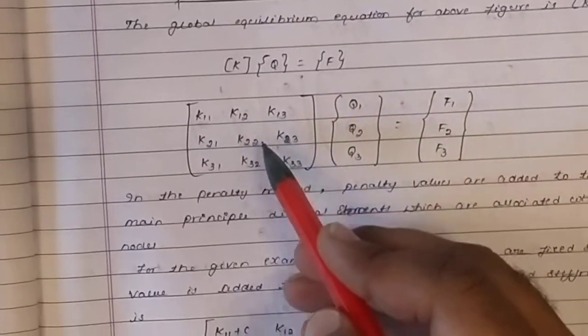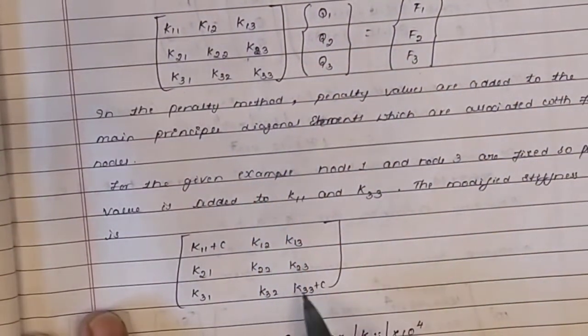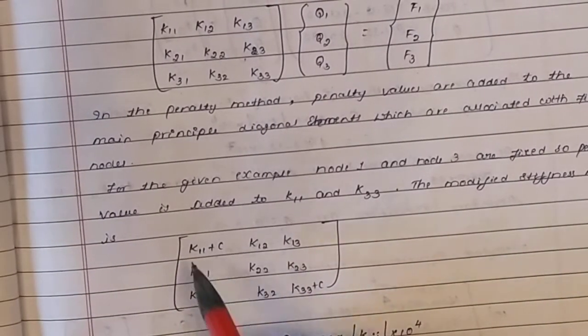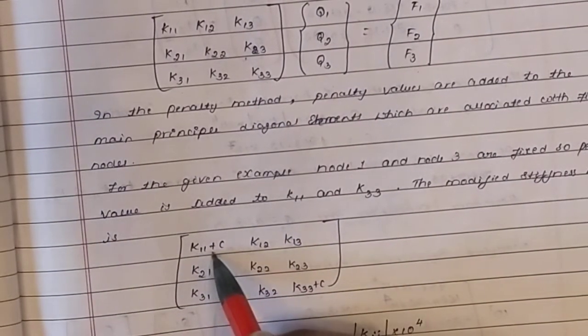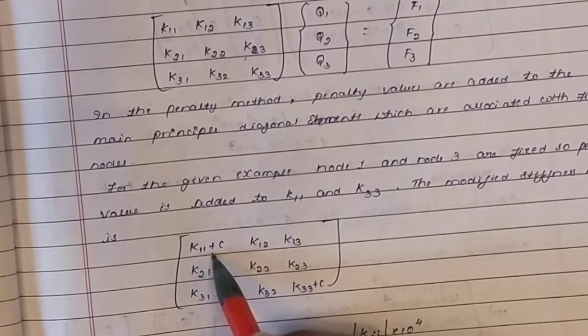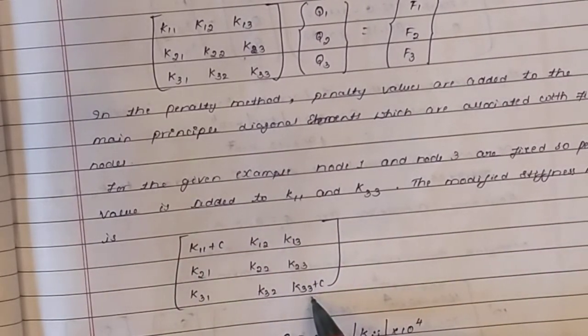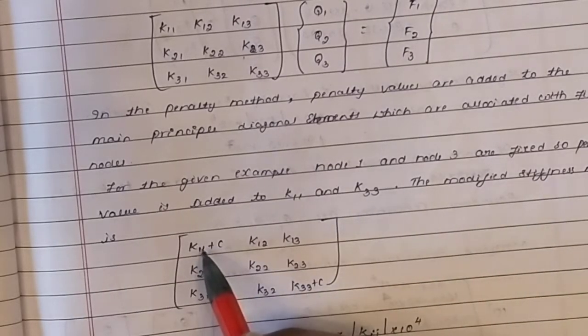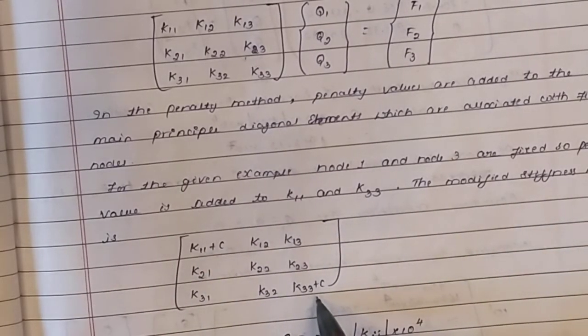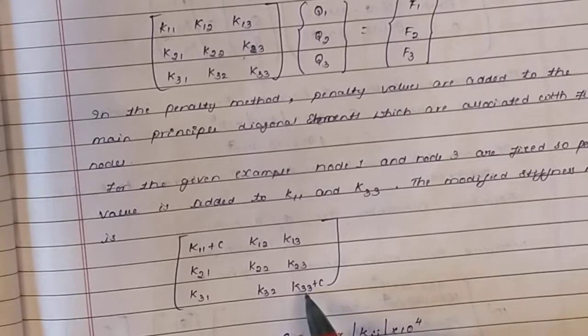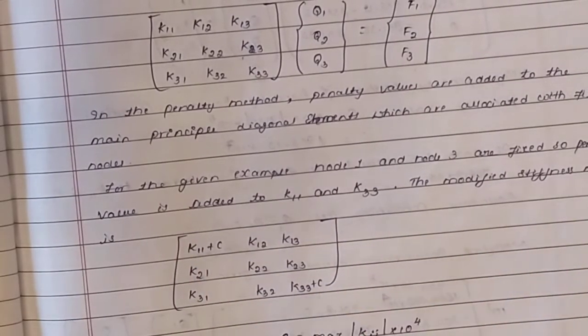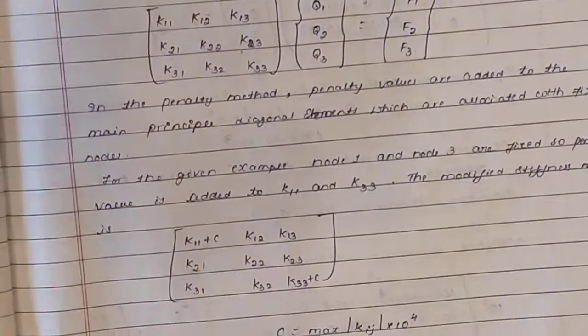So earlier this was the stiffness matrix, and now the stiffness matrix is this. Penalty value is added to the principal diagonal elements of the fixed nodes. This is a fixed node, this is a fixed node. Here nodes 1 and 3 are fixed. So the penalty value is added to the principal diagonal elements of 1 and 3. So what is this penalty value?